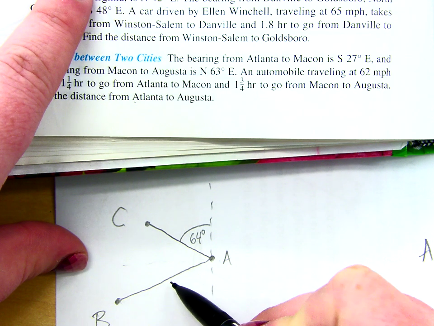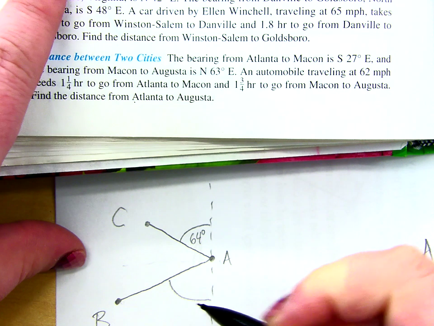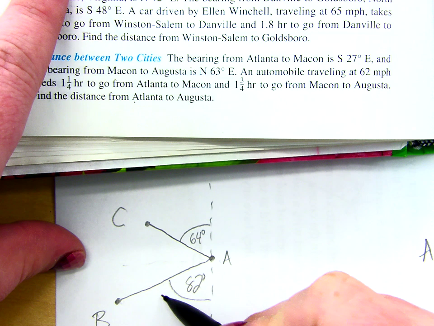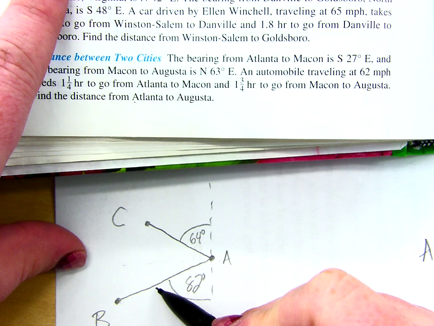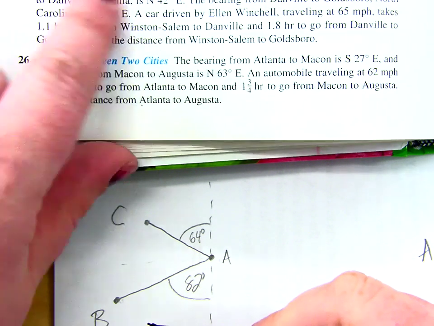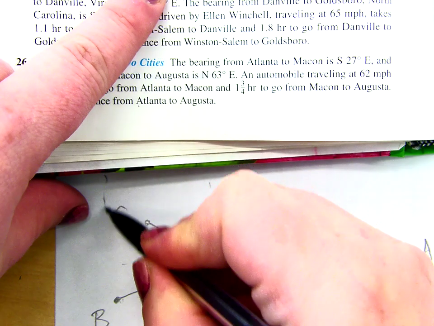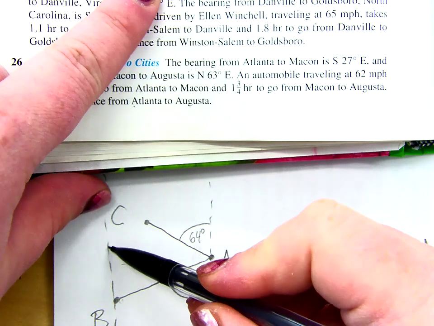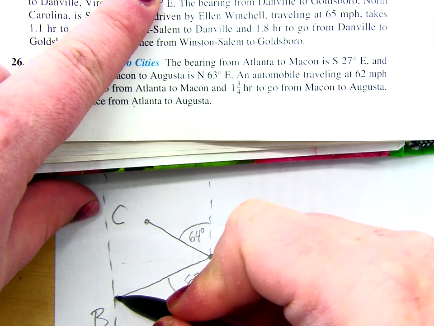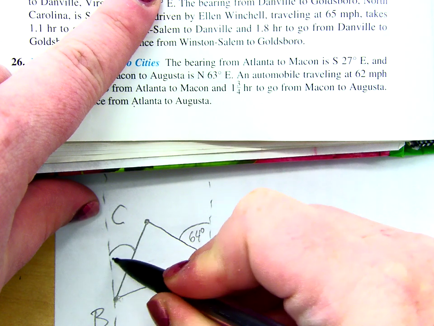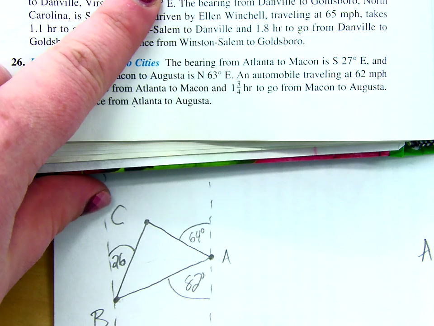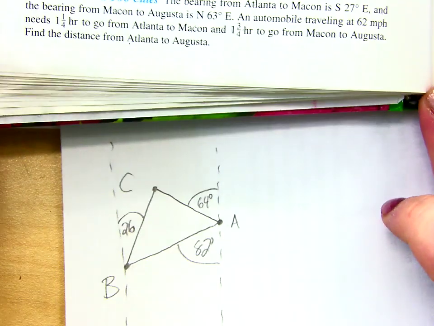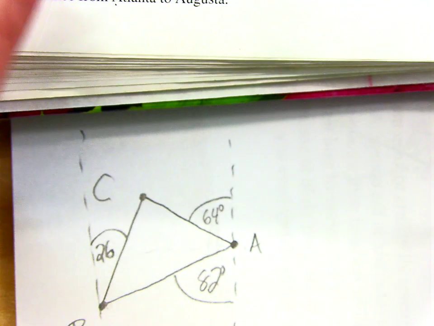So it's this angle right here that I just figured out was 82 degrees. 82 degrees off the south line in the west direction to get from A to B. And now from B to C, if I draw myself another north-south line through B, off the north line 26 degrees in the east direction, so this angle will be 26. Does that make sense so far? So there's my rough sketch so far.